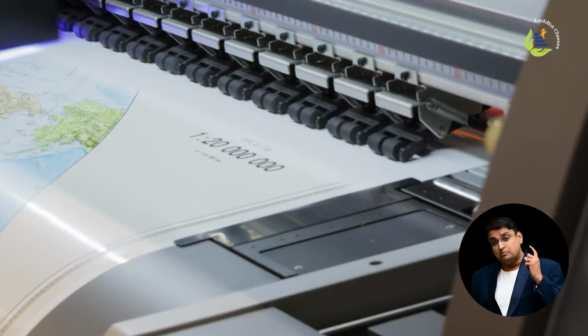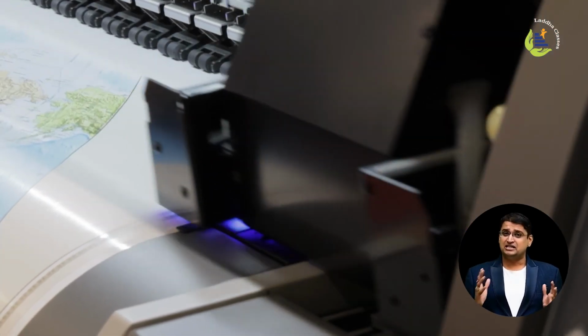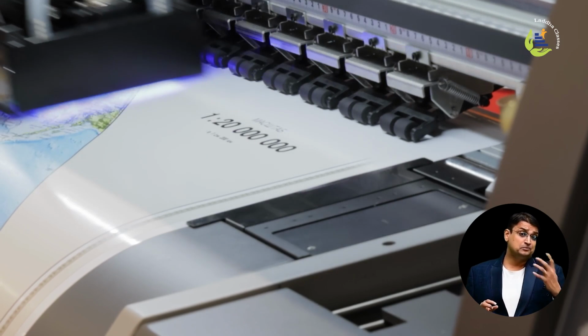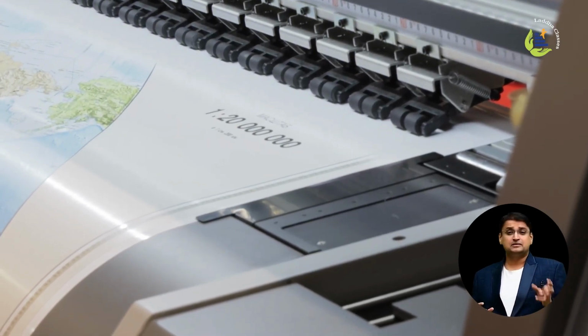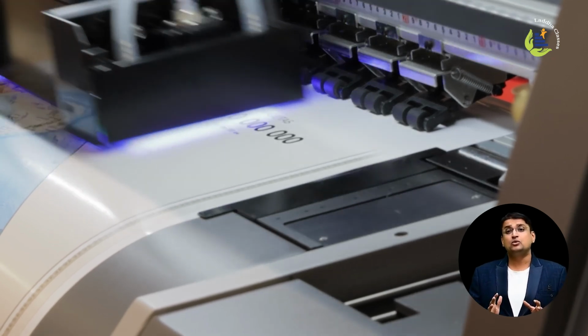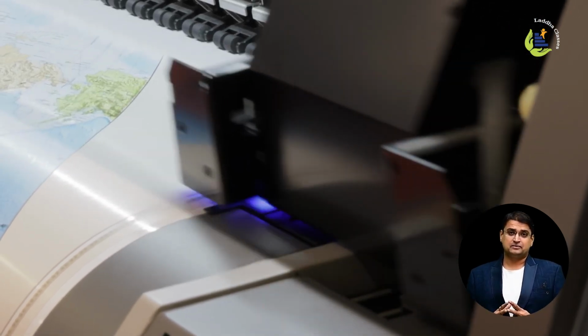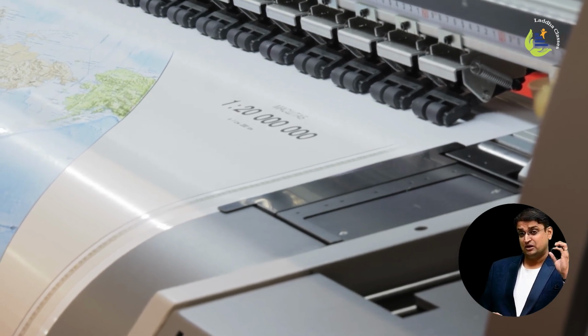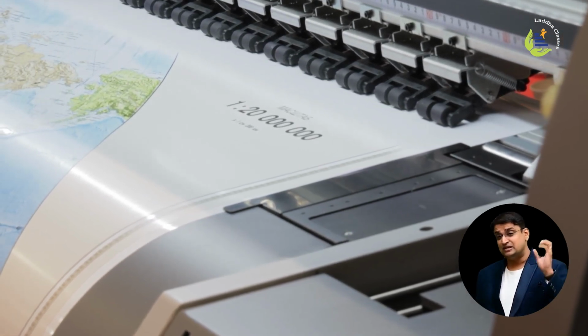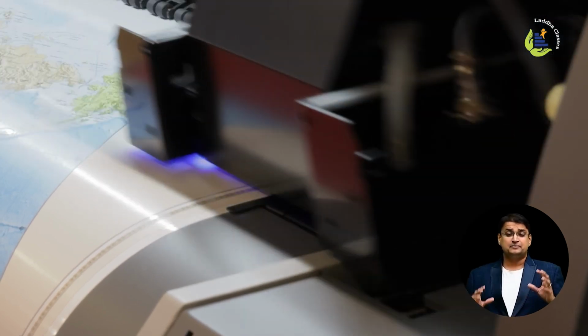Because drum plotters use a rotating drum to hold the paper, while the drawing instrument, for example pen, moves along the paper to create large drawings. Drum plotters are not slower than flatbed plotters, do not print on flat surfaces, and do not use laser technology.